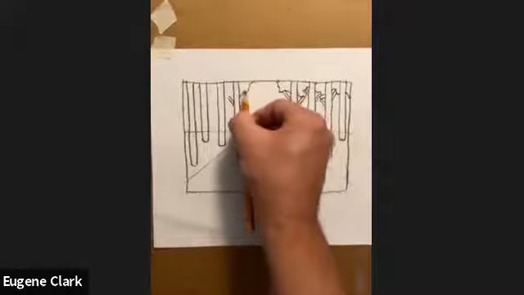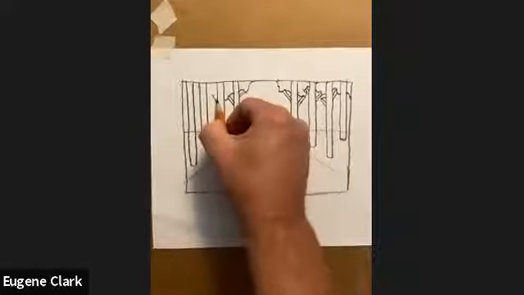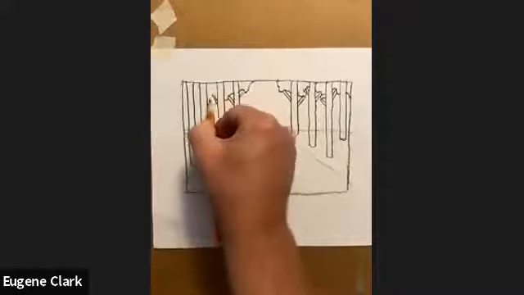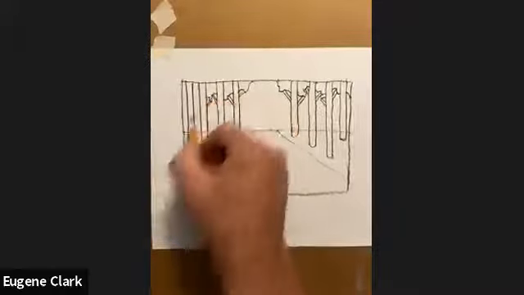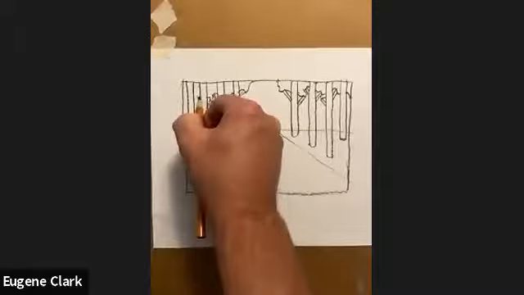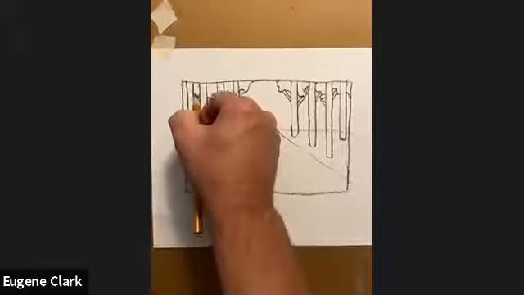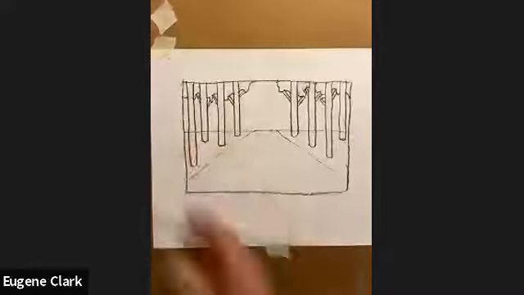We're keeping this all linear, so we're not adding any value right now because we're trying to understand the overall shaping and understand the overall placement of our concept design when it comes to an environment. So when I say placement, I mean, where is this located?